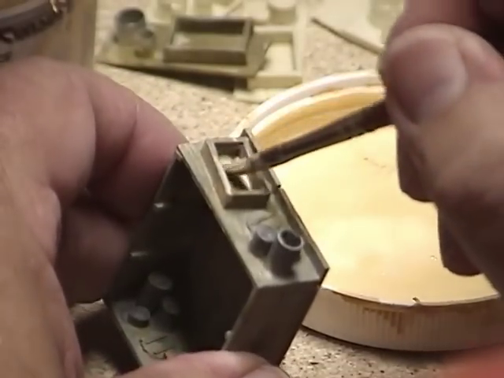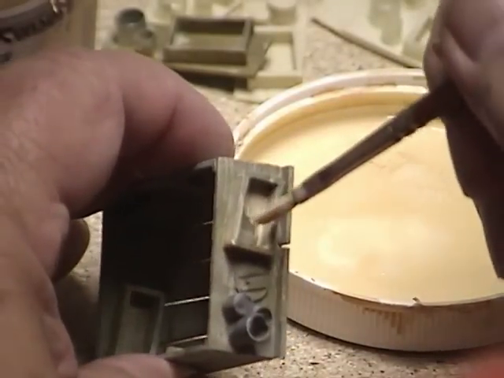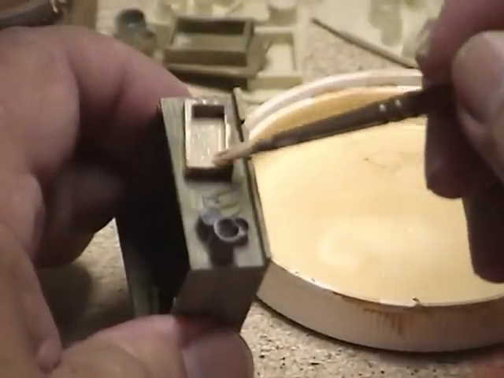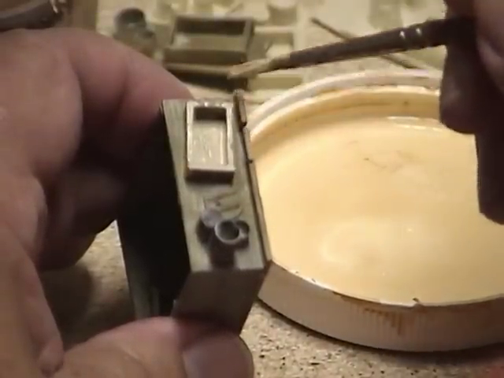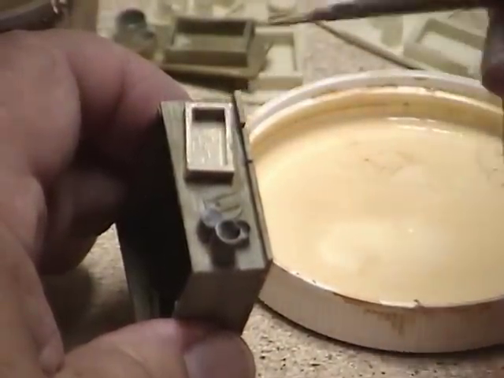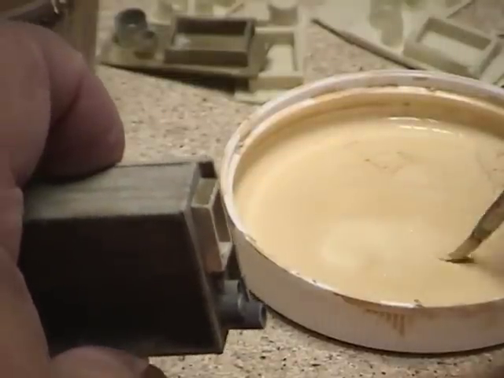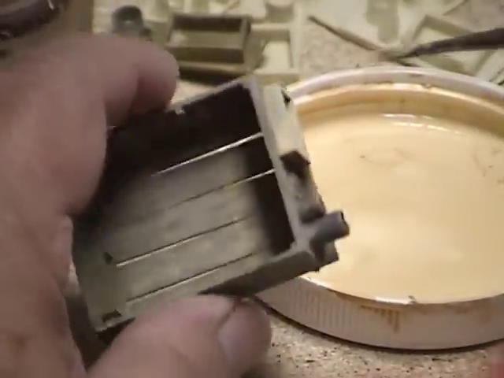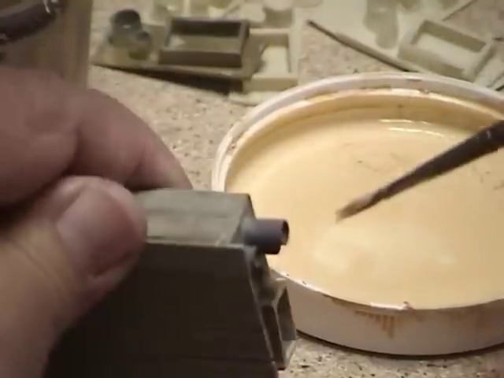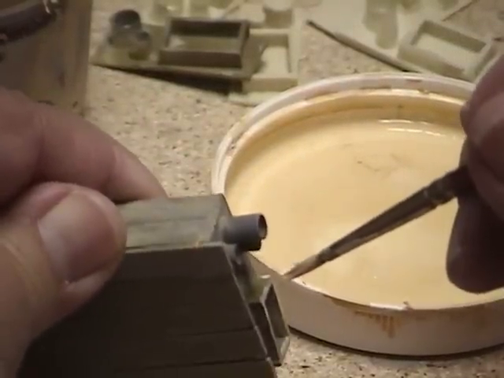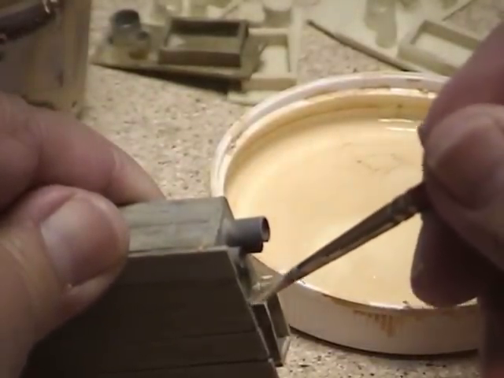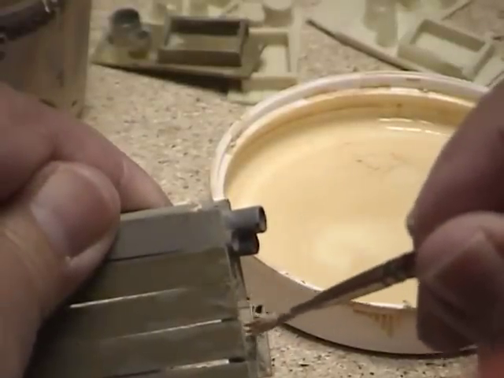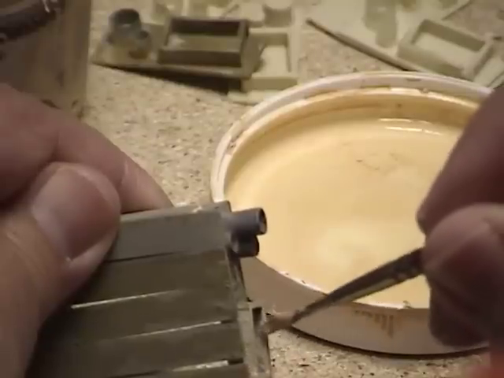I want it to look like that box hasn't been up there nearly as long as this shelf has been there. And these contrasts in the colors and the textures and everything just really add an awful lot to how these little details add up and improve the appearance of your model. Of course, you always want to be careful and take your time while painting these things.